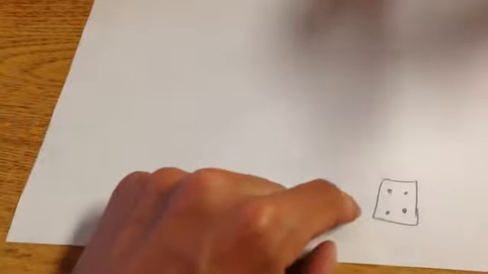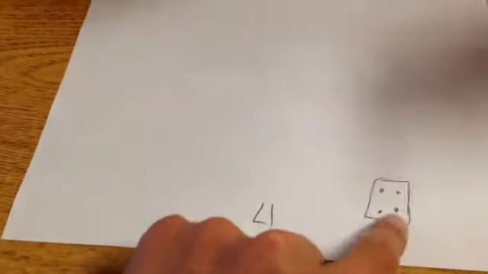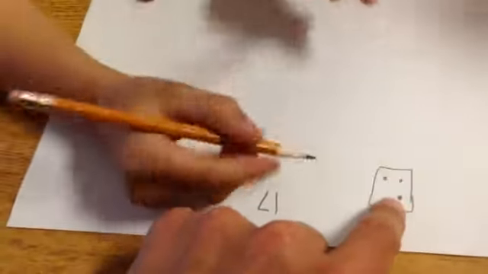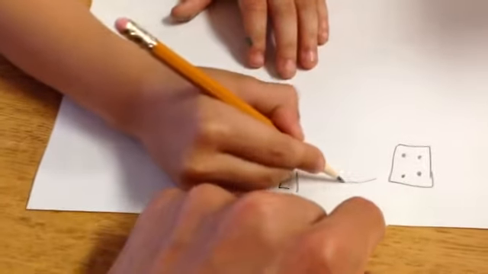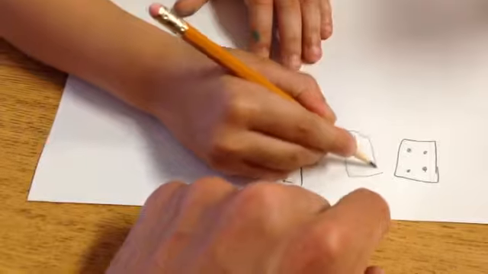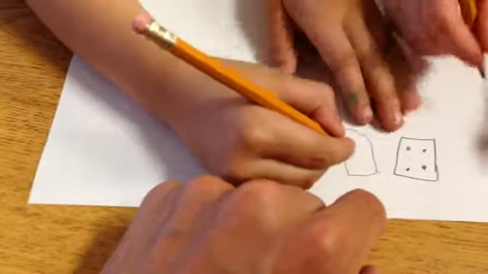Okay. So what do you think we could do next? There's 1 box of ice cream bars, so we know there's 4. We could draw 2 more. So okay, draw 1. So you draw 1 box there. And then I'll draw the other. Okay. Sorry.